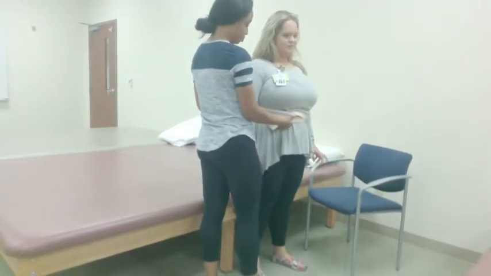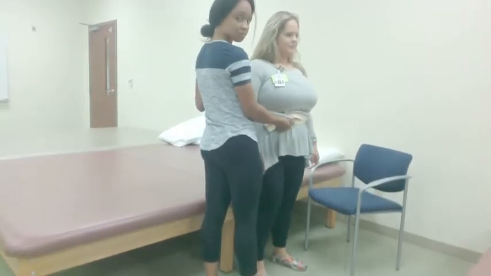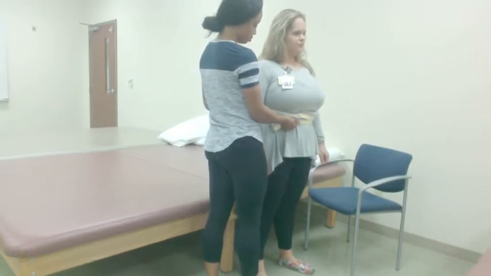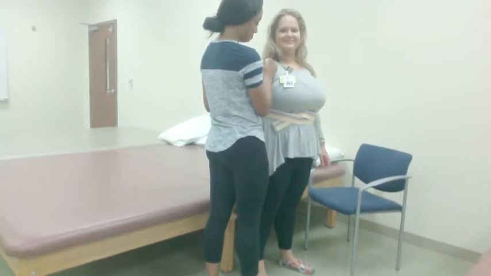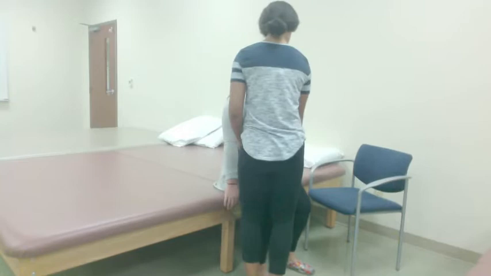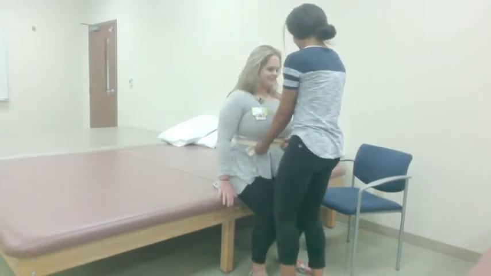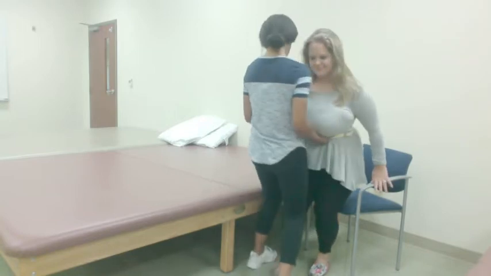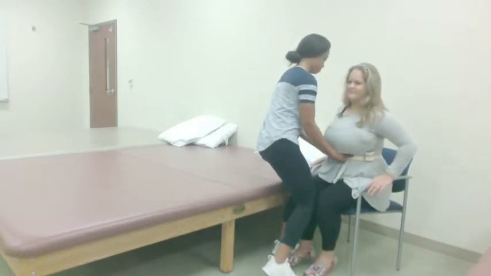Okay, second for transfers is static standing balance once the position was established. The level of assistance should be determined once the patient assumes a standing position. Next, under transfers is transfer from bed to chair or chair to bed. The patient is asked to move from the bed to a chair, wheelchair, stretcher chair, or recliner, or to move from any of those options back to the bed.